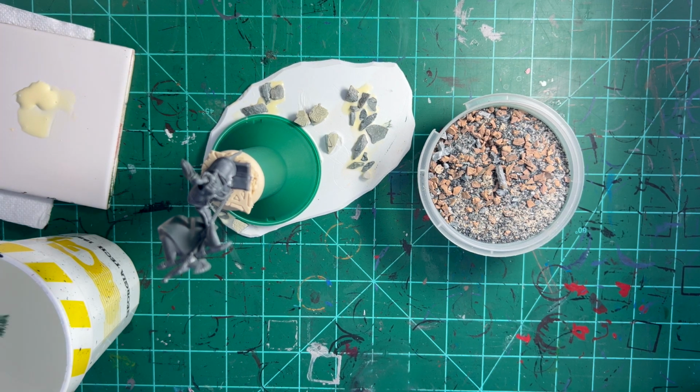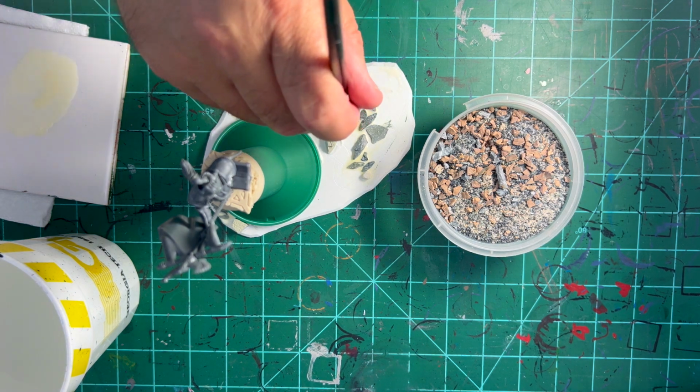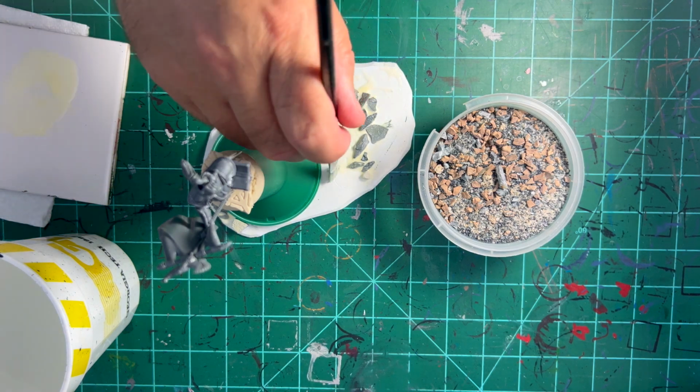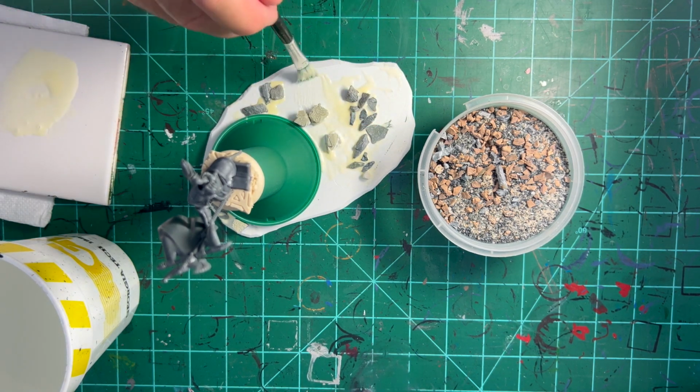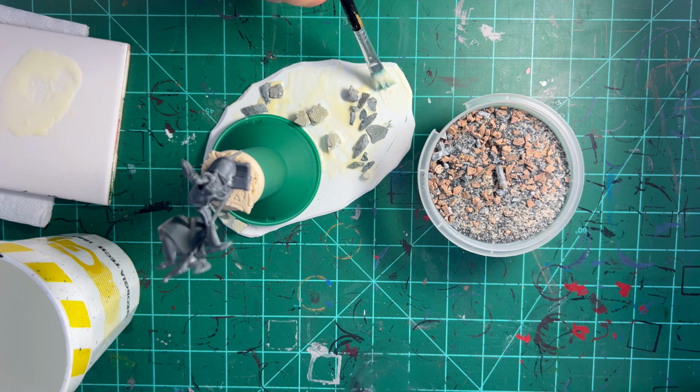And I'm going to wet my brush again. And I'm just going to work back in here now. Don't really want to jostle the other things that I'd adhered down, but I definitely want to get around them pretty well. Just taking my time to, like I said, not really jostle it, but get it in there.